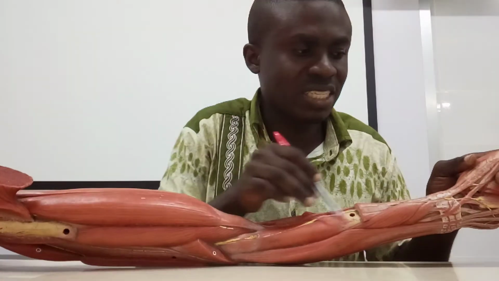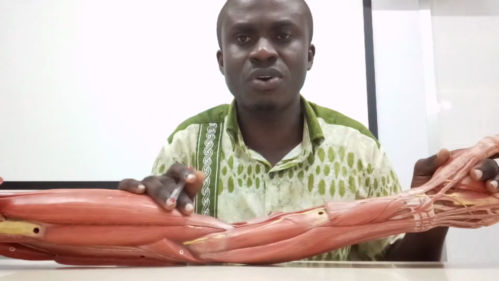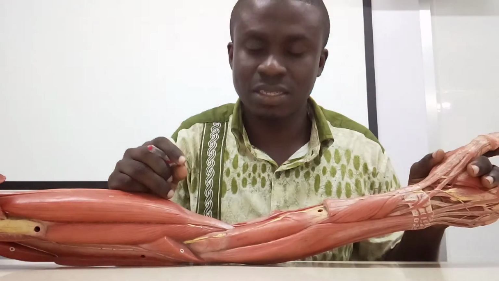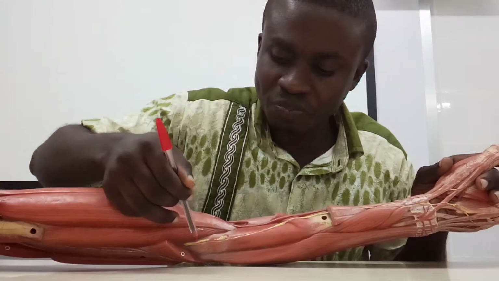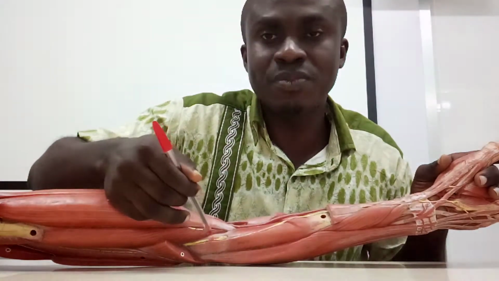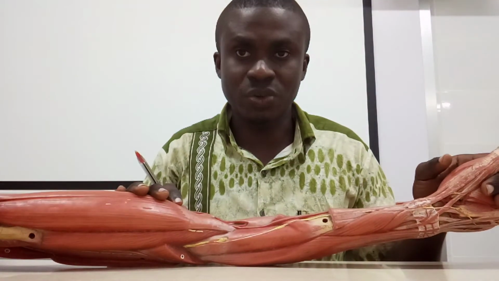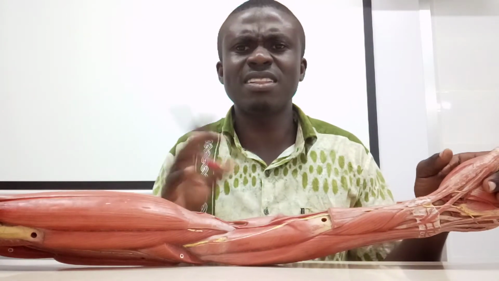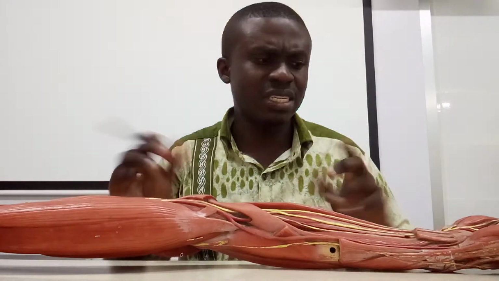But if cutaneous sensation to the dorsal lateral half of the digits, as well as the dorsum of the hand, is lost, then it means that what is happening is that it's coming from the area where we have the head of the radius. That's where the fracture is coming from.